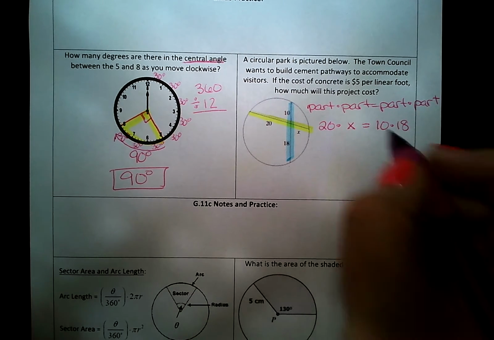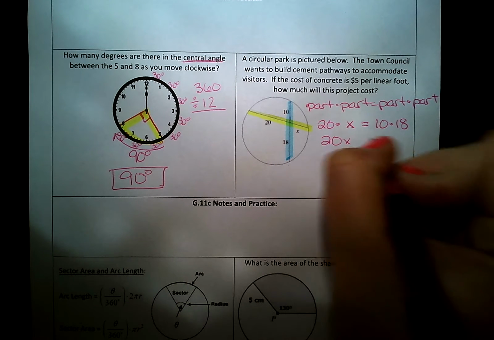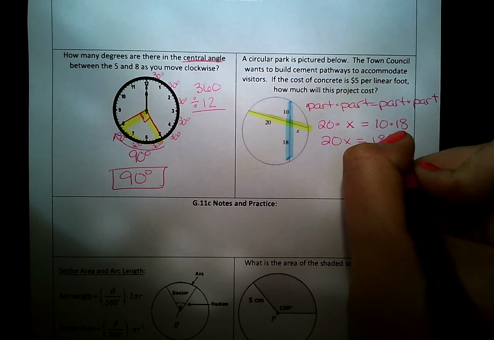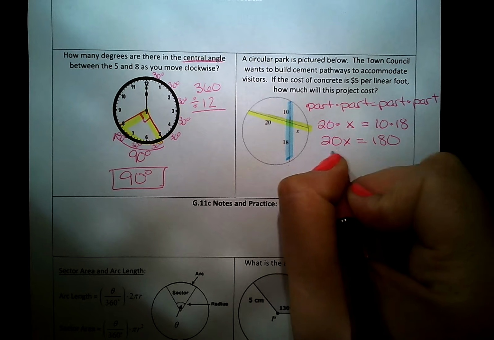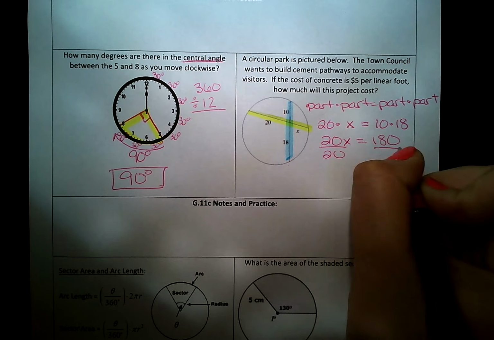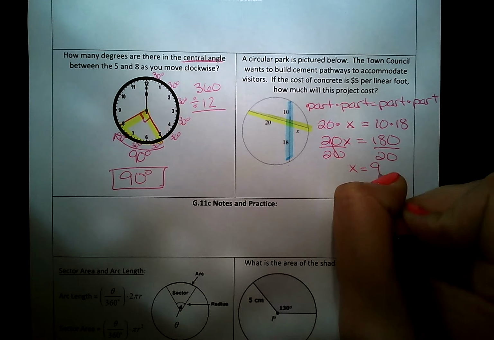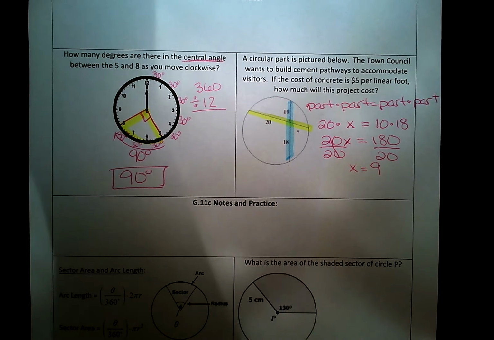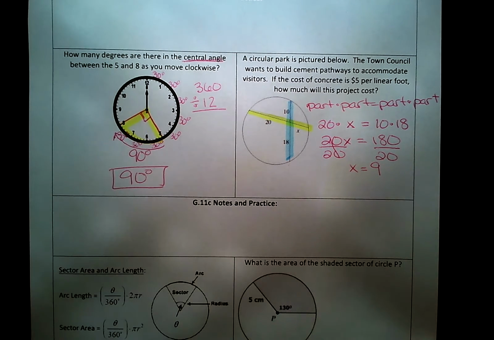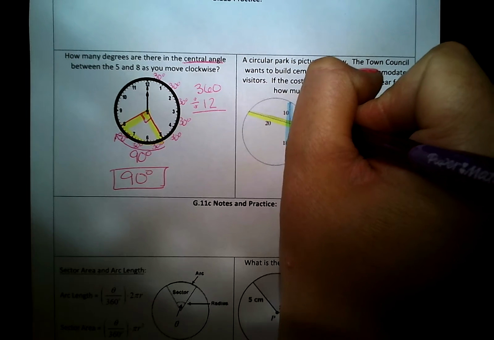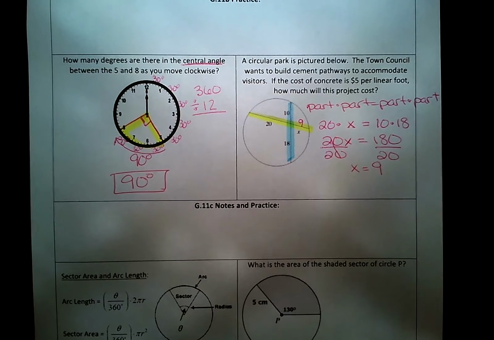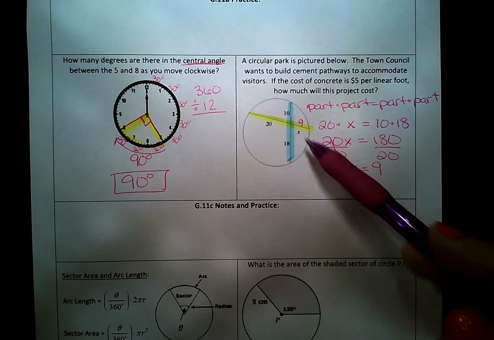Okay, 20 times x is 20x. 10 times 18 is 180. To solve for x, I need to divide by 20 on both sides. And x should equal 9. However, that's not my answer. Be really careful of what the question is asking. That's telling us that this is 9 feet or 9 yards long, some measurement of 9.